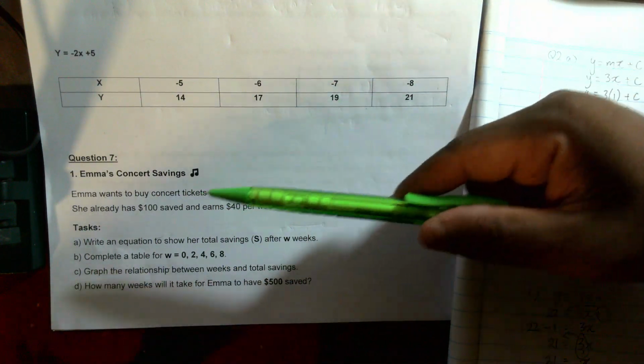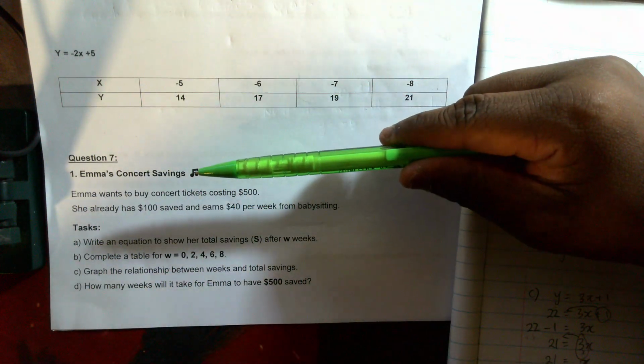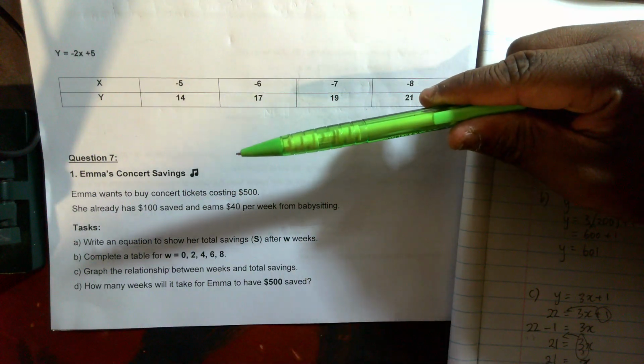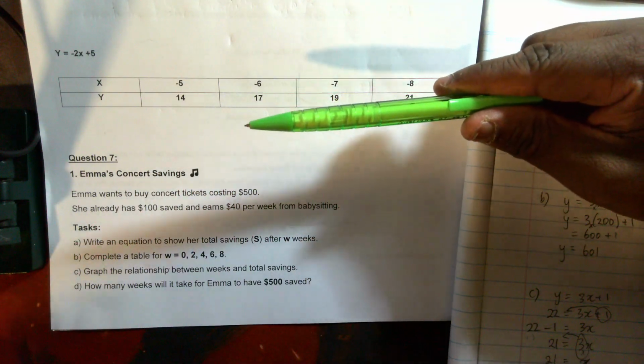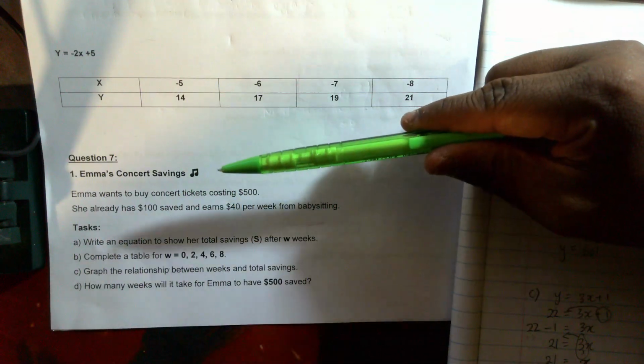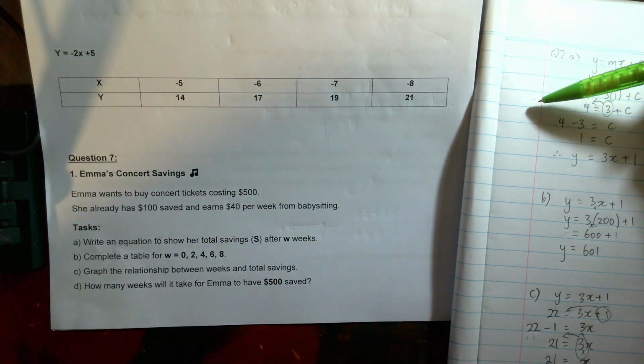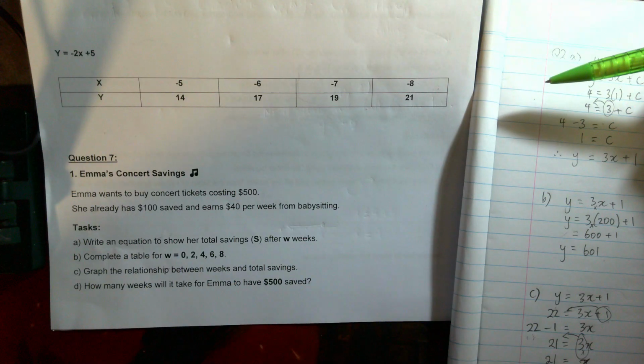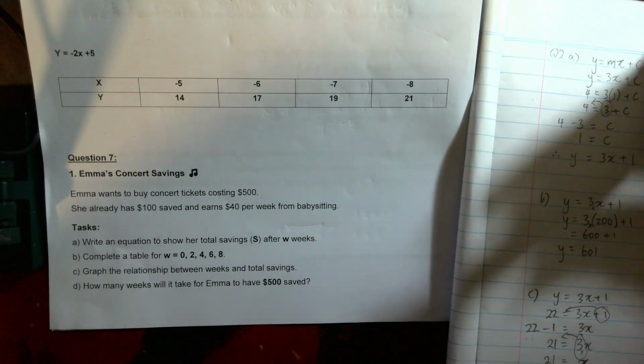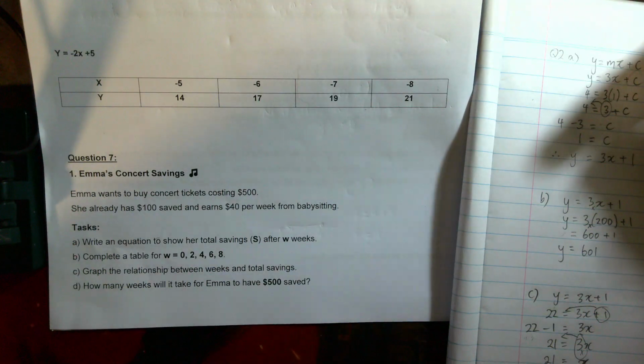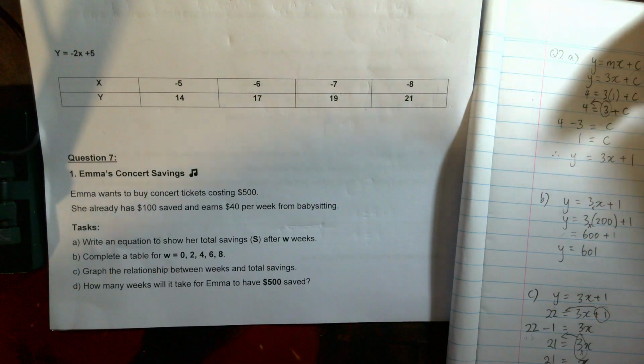It says Emma's concert savings. It's our example. Emma wants to buy concert tickets costing $500. She already has $100 saved and earns $40 per week from babysitting. So part 1. Write an equation to show her total savings, S, after W weeks. Well, let's do that first, before we go to the other parts.